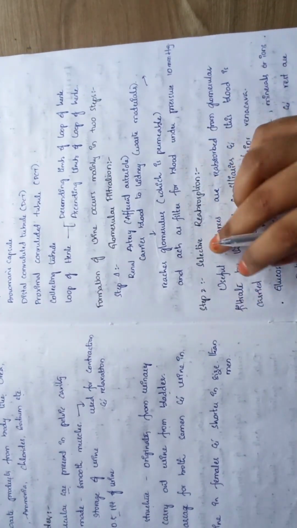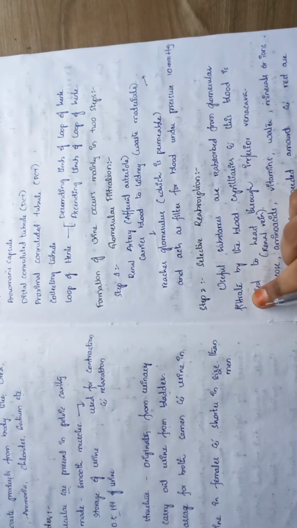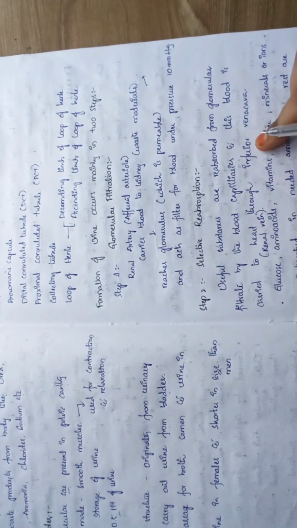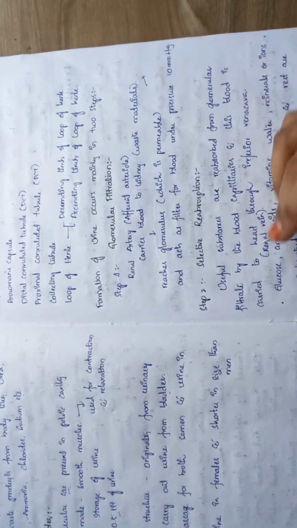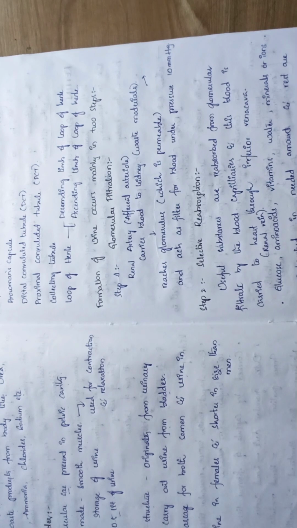Then selective reabsorption. Useful substances are reabsorbed from the glomerular filtrate by the blood capillaries, and this blood is carried from the kidney to the heart through the inferior vena cava. Do you understand? Selective reabsorption means some substances which are useful for the body are reabsorbed from the urine.